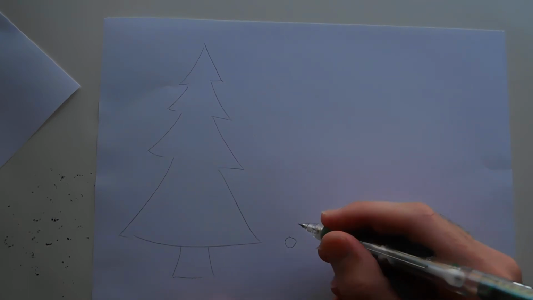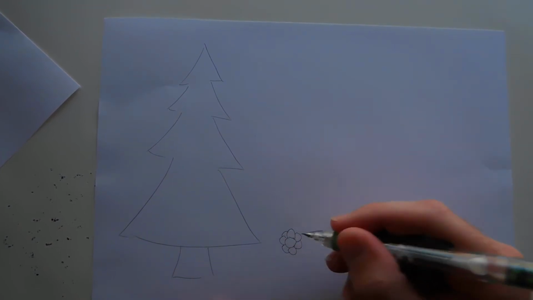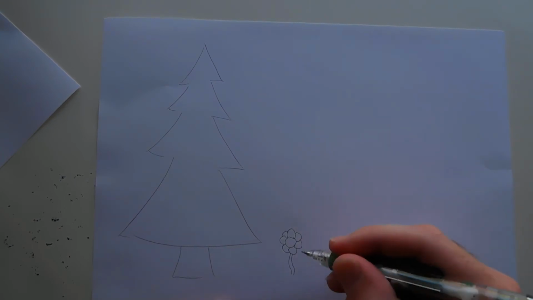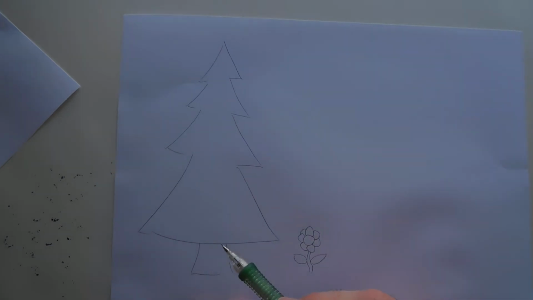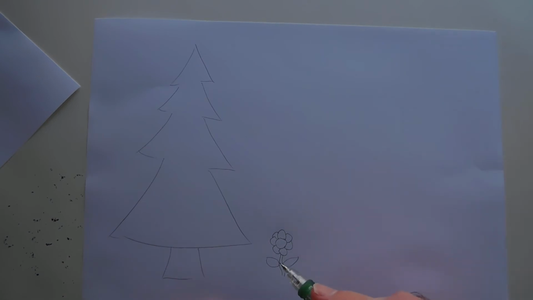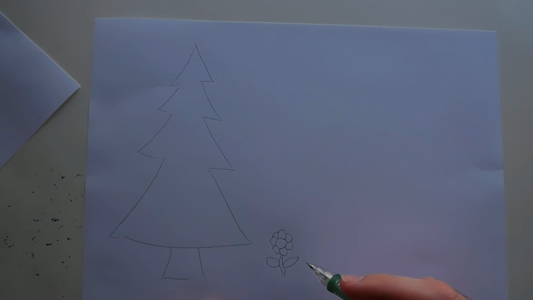So I'm going to draw a little flower. You can do your flower any way you want. So tree, flower. Now grass. If I go outside and I look at grass and I compare their height, grass is pretty far down here. Grass can grow pretty long though. It could be as tall as this flower, but a lot of people keep their grass in their front yard trimmed. So it's probably going to be maybe half the height of this flower.